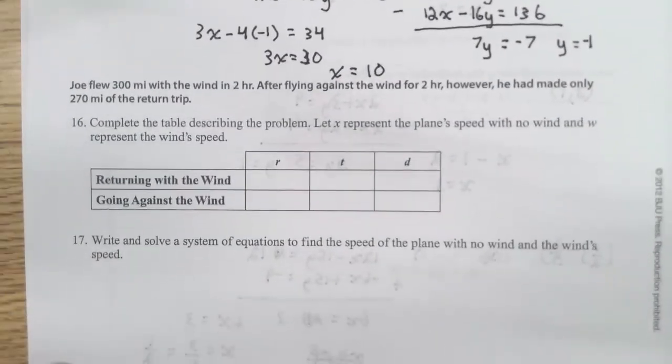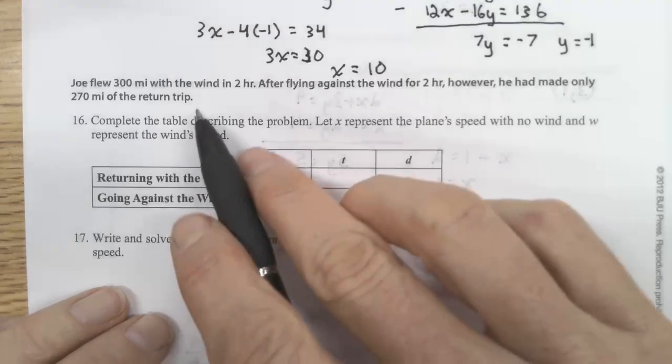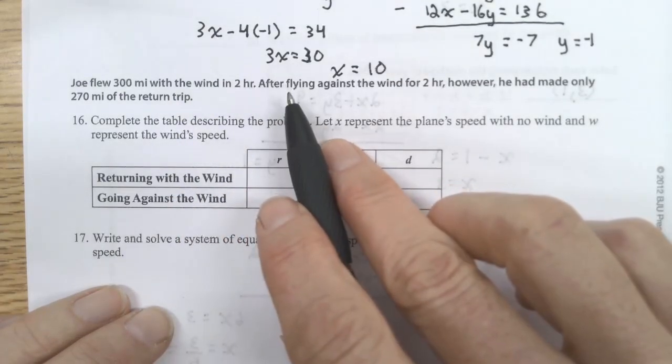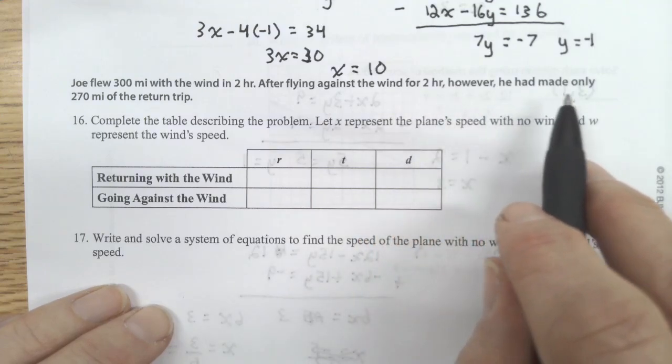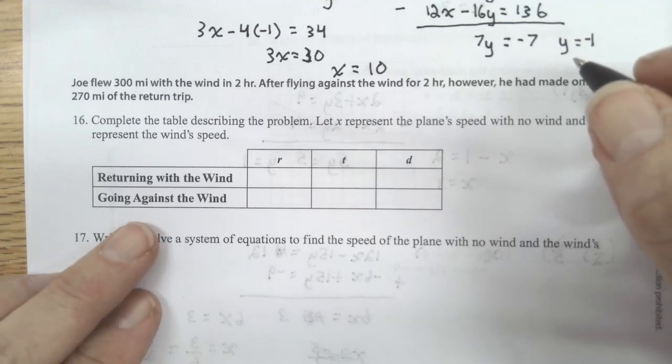Okay, number 16. We get to complete a table. Joe flew 300 miles with the wind in 2 hours. After flying against the wind for 2 hours, however, he had made only 270 miles of the return trip.